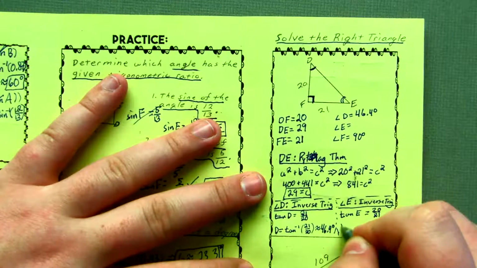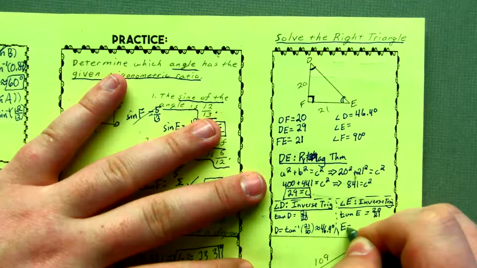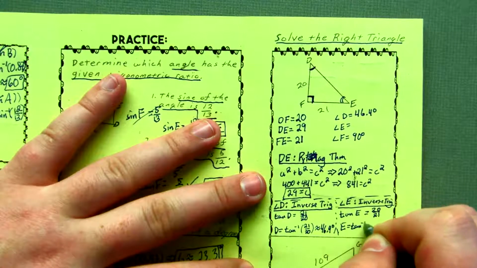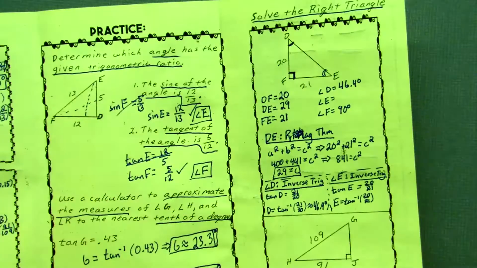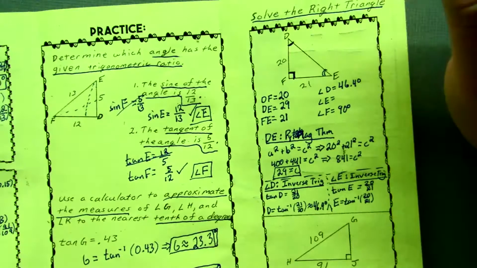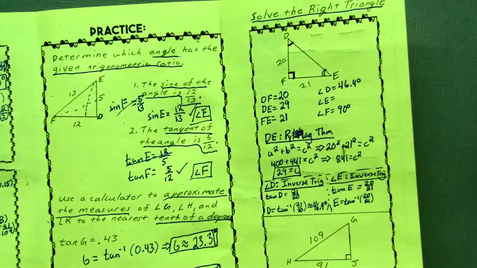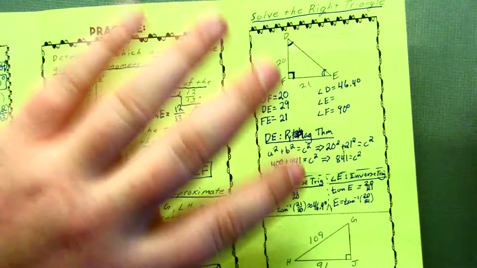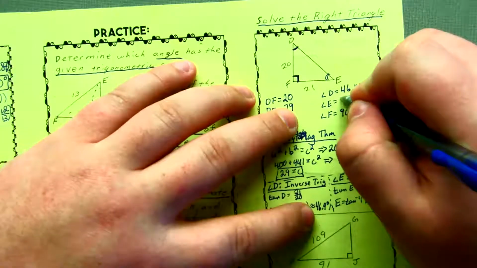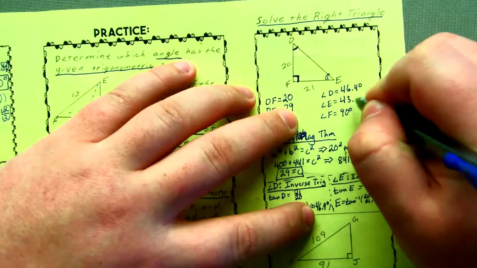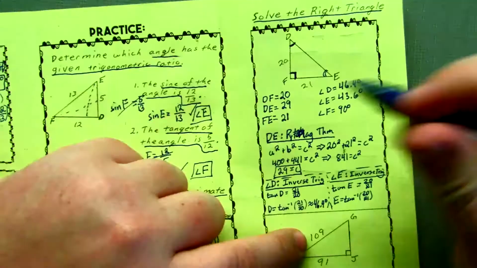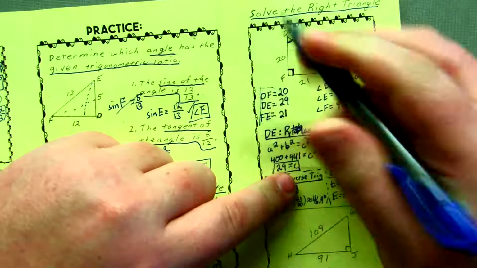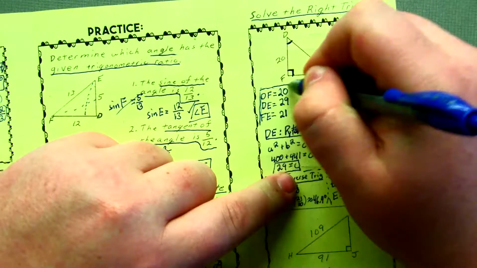So E is equal to the inverse tan of 20 over 21. And what is the inverse tangent of 20 over 21? Awesome. Okay, see it in the chat there. We get E is equal to 43.6 degrees. And there we have it. Our triangle is all solved.